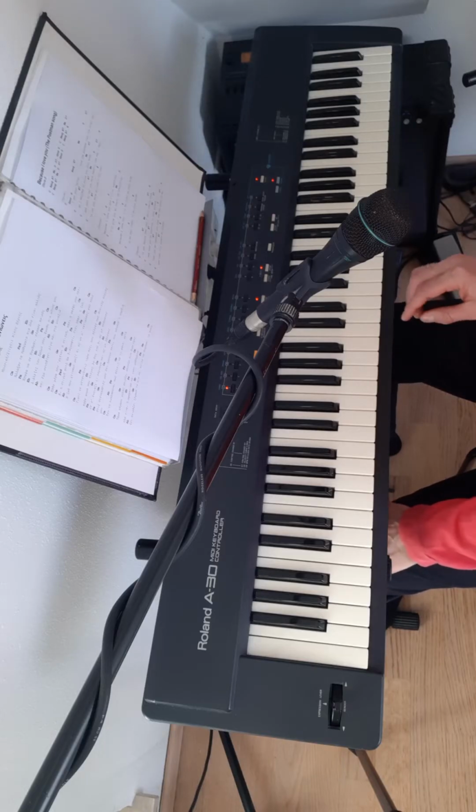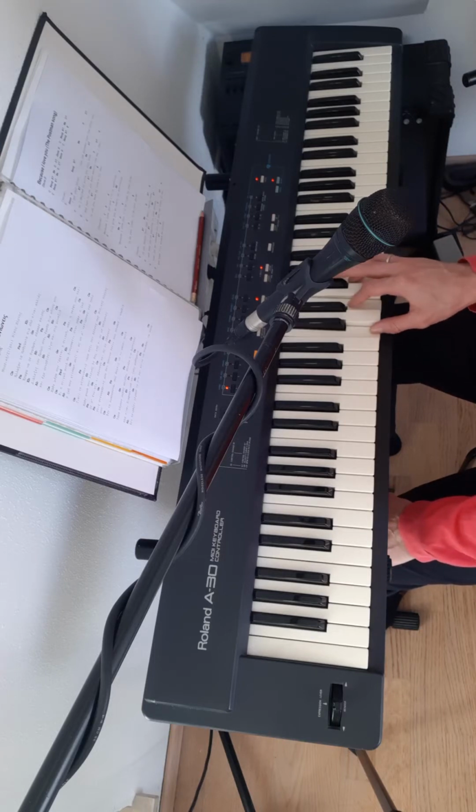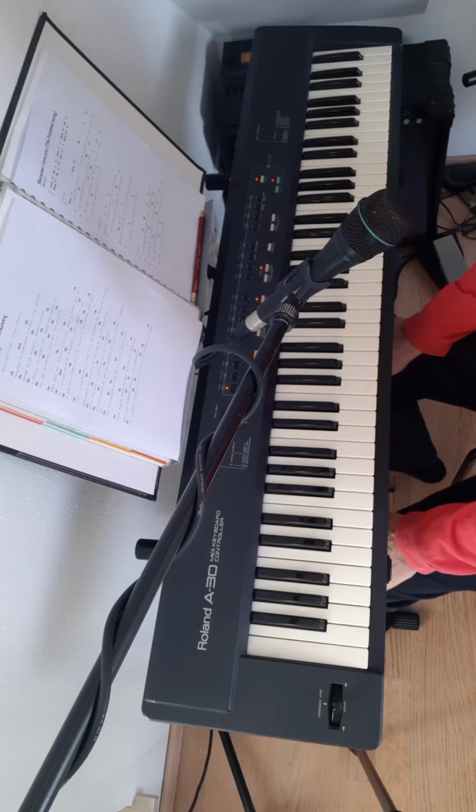So the sixth note of the C scale is the A. So if we want to play a C sixth chord, we play this. And if you want to play a C minor 6, we play this. So, and like this you can easily figure out every chord.